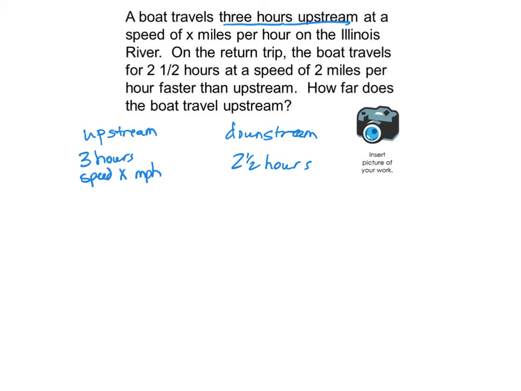All right, last problem we're going to do together. If a boat travels 3 hours upstream, so up, I write down what I know, upstream, 3 hours. Speed is x miles per hour. On the return trip, so downstream, it travels 2.5 hours at a speed of 2 miles per hour faster than upstream. And they want to know how far.